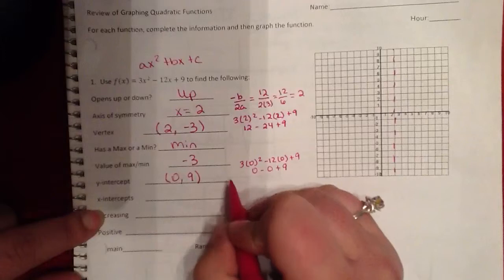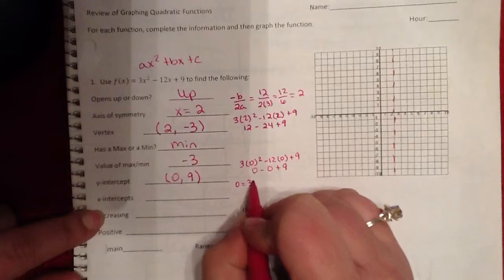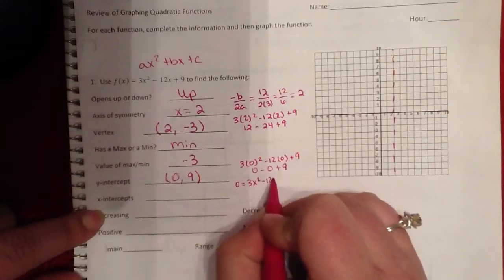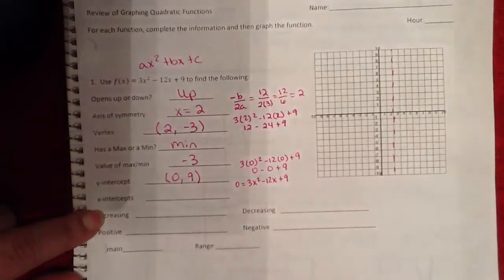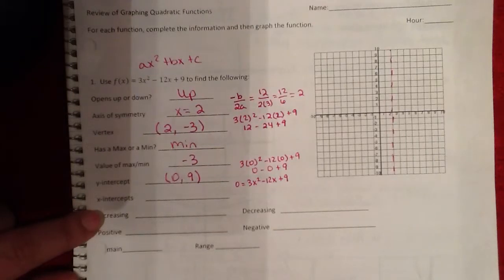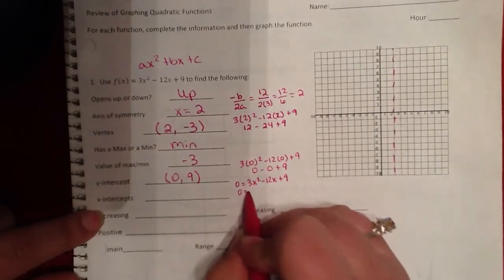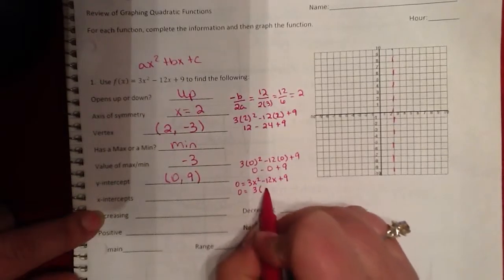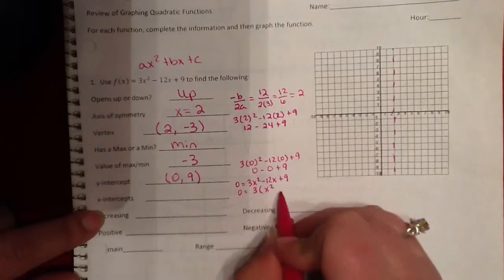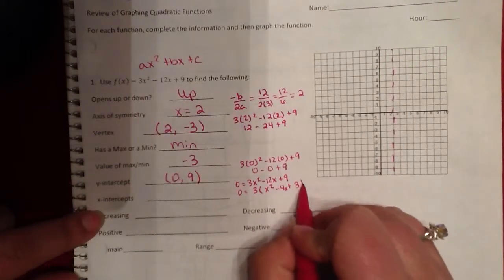X-intercepts. To find the x-intercepts, we need to solve this equation by putting 0 in for y and solving. There are multiple ways to do this. We can factor if we're able. We can do the square root method, which doesn't work on this one because we've got an x term. We can complete the square, or we can do the quadratic formula. I am going to factor this. So I see I have a greatest common factor of 3, so I factor that out. 12 divided by 3 is negative 4. 9 divided by 3 is 3. Oh, I forgot my x.